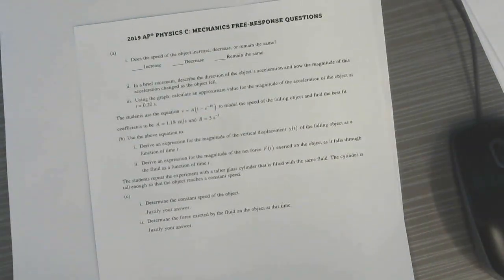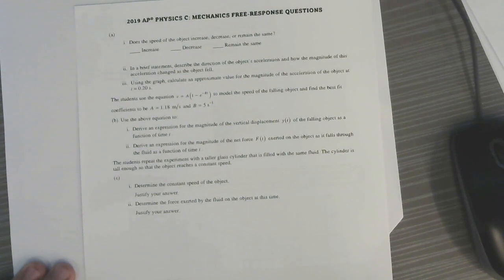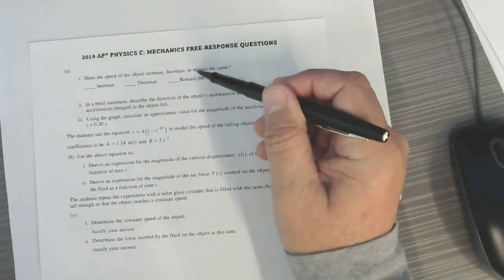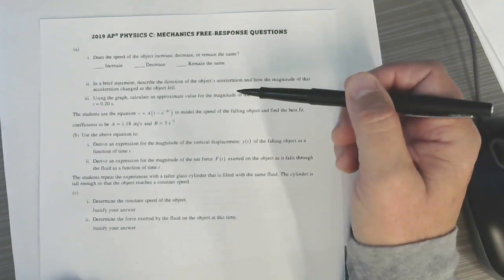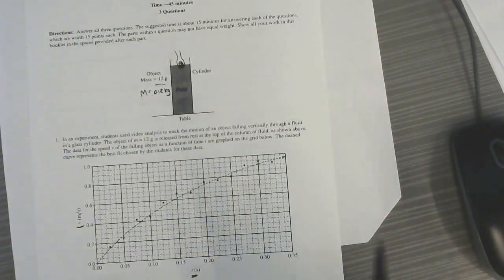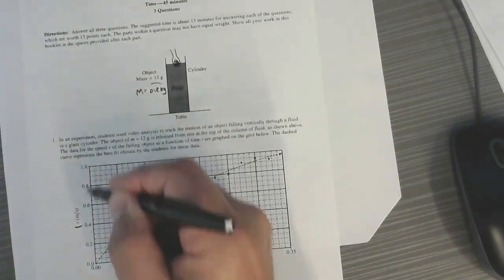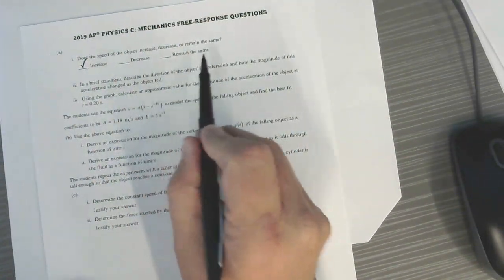For me, all the questions are on the back side, which is kind of inconvenient, but we'll get through it. The first question they ask is, does the speed of the object increase, decrease, or remain the same? And from this graph, it's pretty clear that the velocity is increasing. The line goes up and up and up. So this is going to be an increase. And they don't even ask us to explain or justify our response.